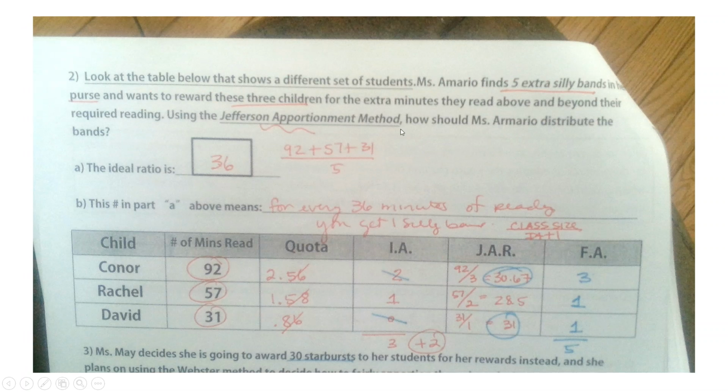All right, next they asked us to do this method again, this time with 5 silly bands. And there are a total of 3 children. These are the number of minutes that they read. So if you total them up and divide by the 5 silly bands, the ideal ratio is 36. So for every 36 minutes of reading the students do, they receive 1 silly band. So we take the number of minutes read divided by 36, each guy here, and this gives us their quotas. Jefferson also truncates the decimal part, so he awards 2 to Connor, 1 to Rachel, and none to David.